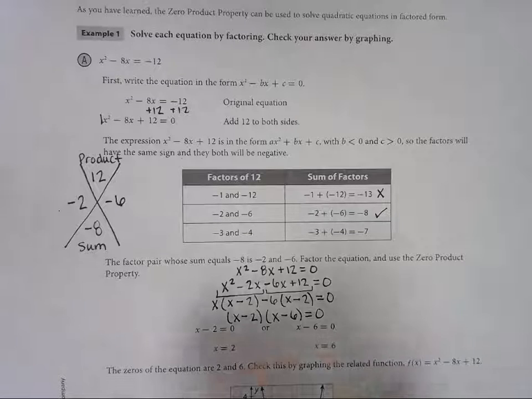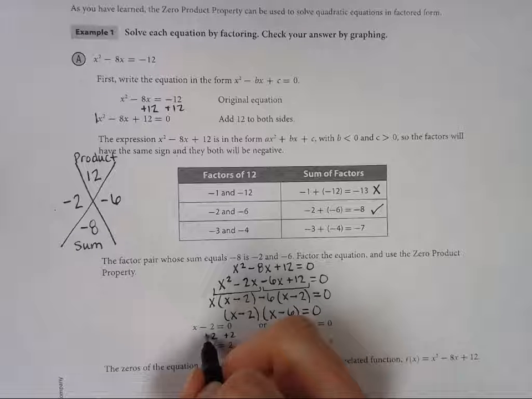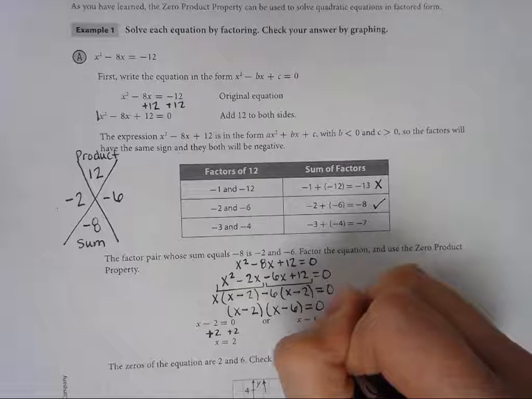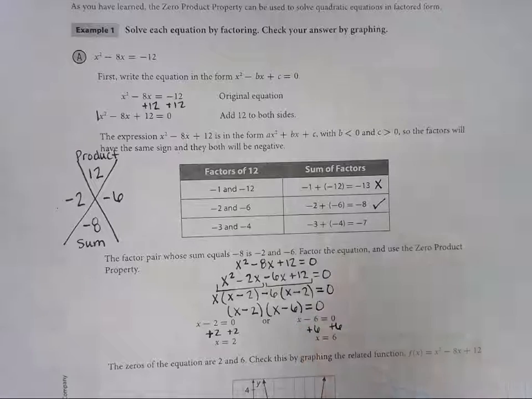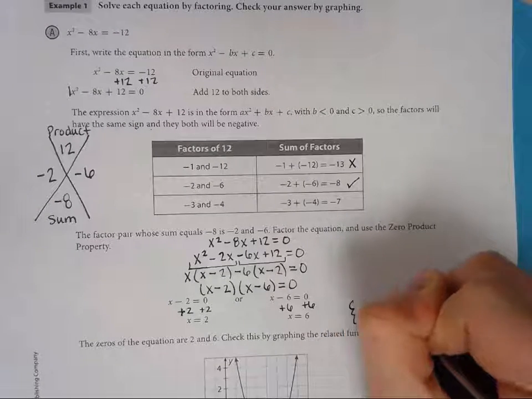So for the first equation, we will add 2 to both sides, and we find that x equals 2. For the second equation, we will add 6 to both sides, and we find that x equals 6. Writing our solution in set notation, they go least to greatest, so x is 2, 6.